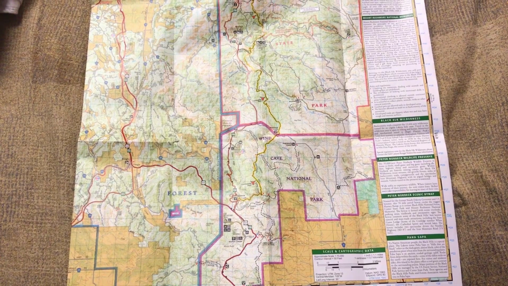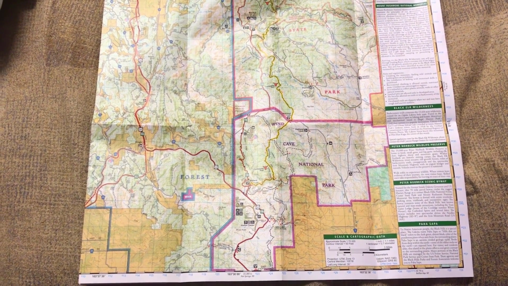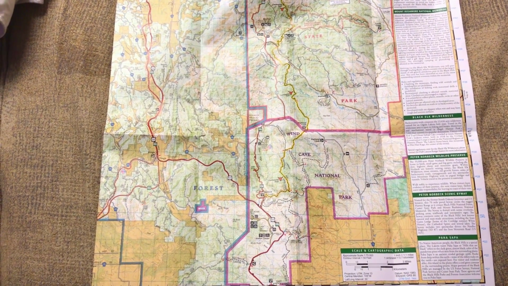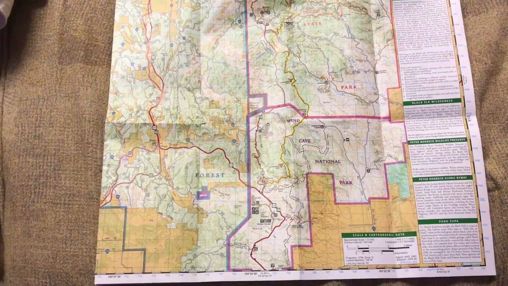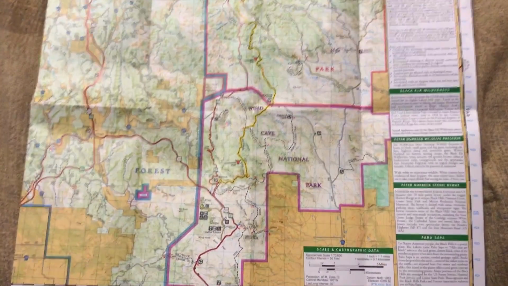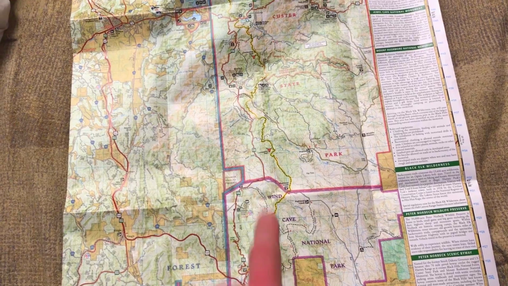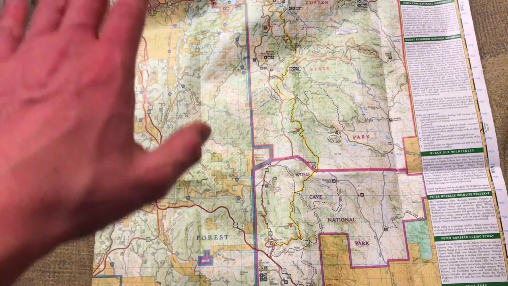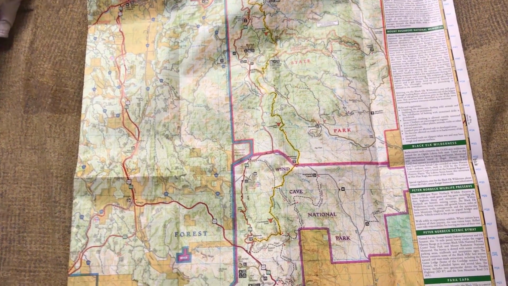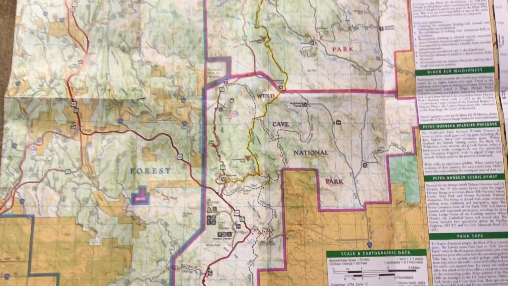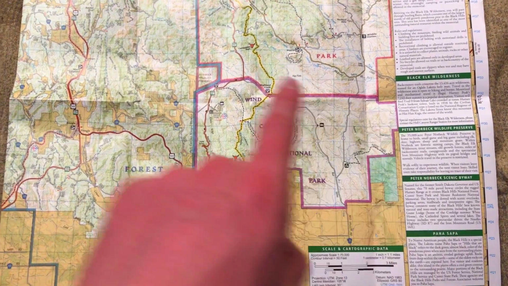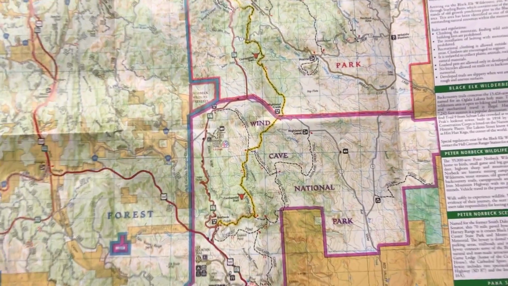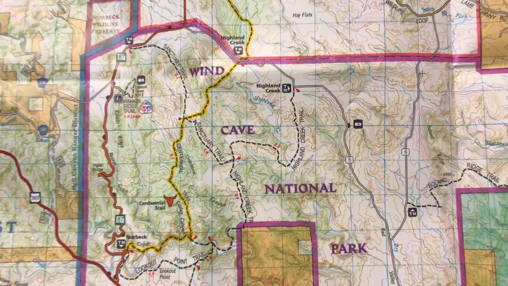Alright everyone, I wanted to show you on the map the route that I did. This is National Geographic's Black Hills South map. It covers the Wind Cave National Park section. Wind Cave National Park is located just south of Custer State Park, and this is all going to be the Black Hills of South Dakota, Black Hills National Forest. The park's pretty small, as you can see. This is pretty much the entire boundary line of the park. So we're going to hone in here on the route that I did.